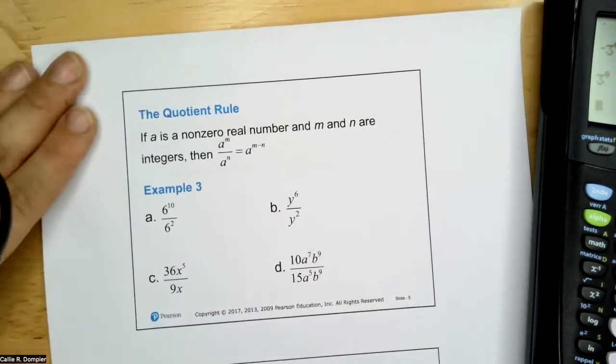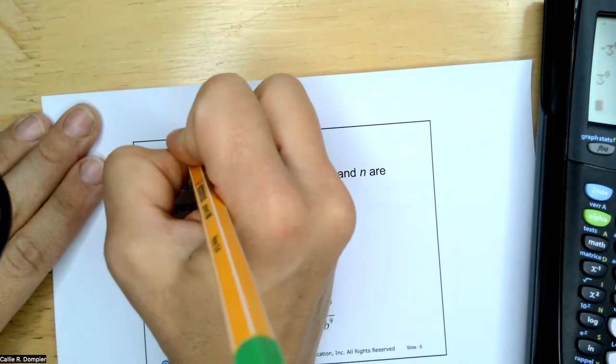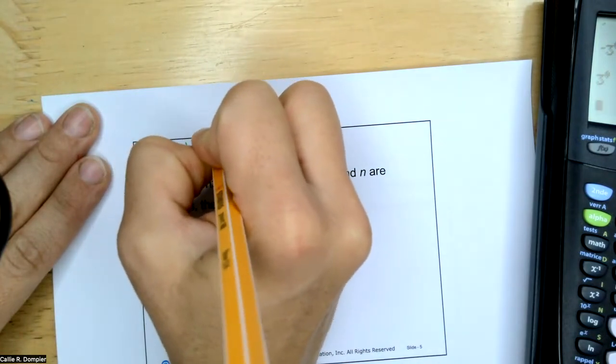All right, quotient rule. Quotient means the product of division, okay?